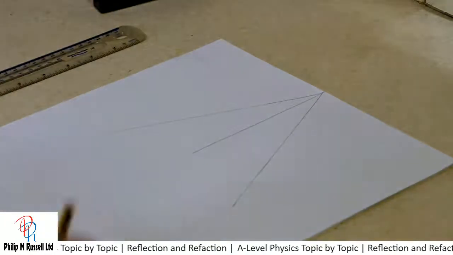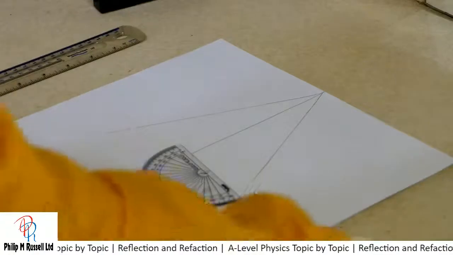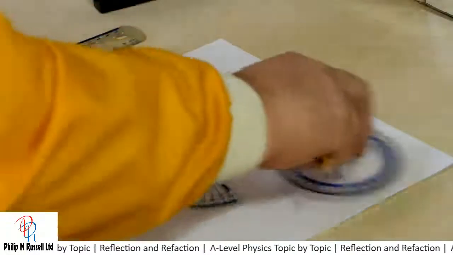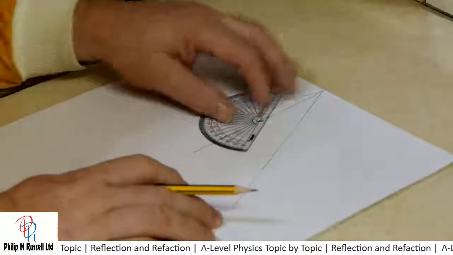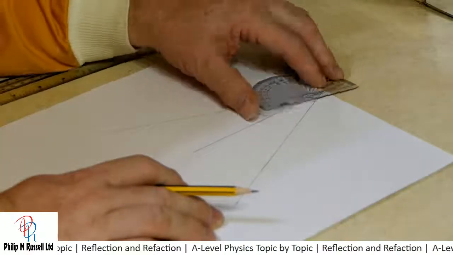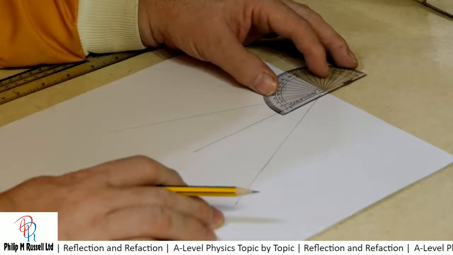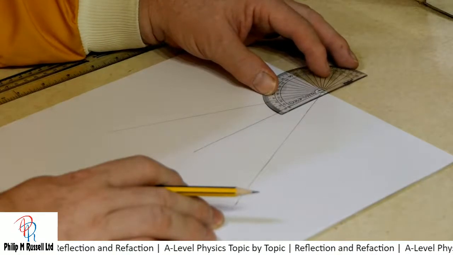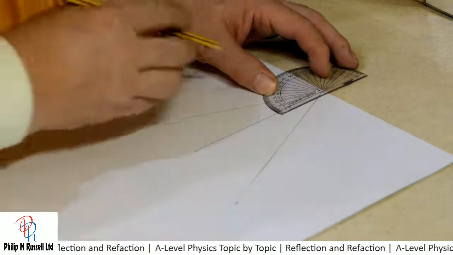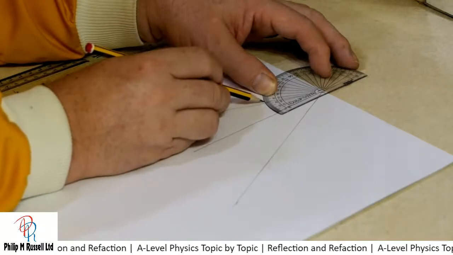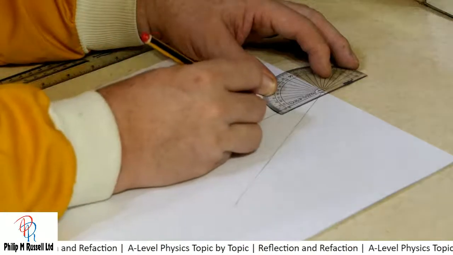I've got a choice, but I'm going to take a simple protractor rather than a full 360 protractor, and I'm going to measure this angle coming in. The angle coming in I had was, according to this, about 24 degrees.